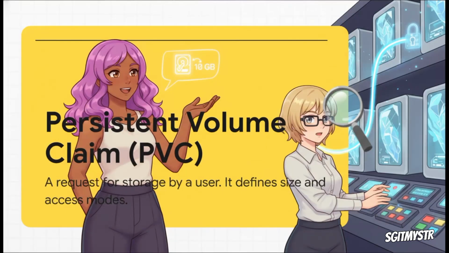Now for the second piece, the persistent volume claim, or PVC. So if the PV is the supply, the PVC is the request. This is your application raising its hand and saying, hey, I need 10 gigabytes of that fast storage, please. The PVC then goes and finds a matching PV from that supply closet and binds to it.